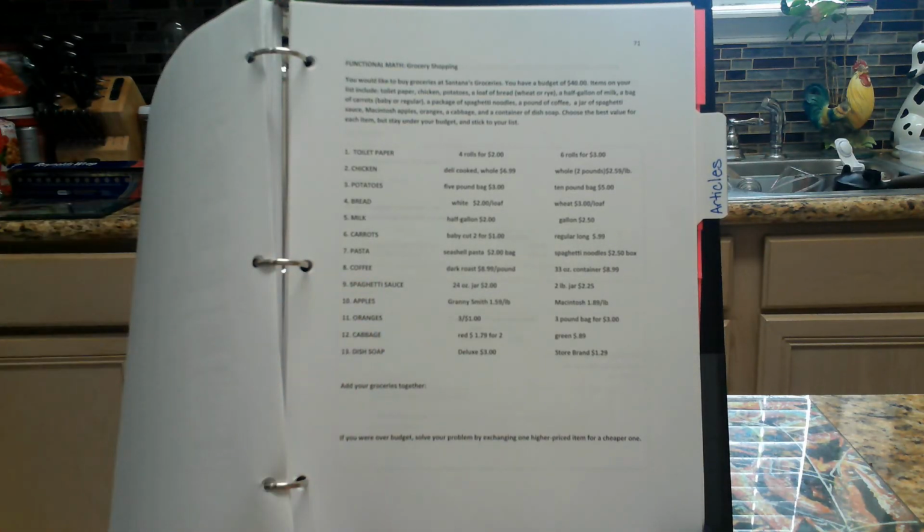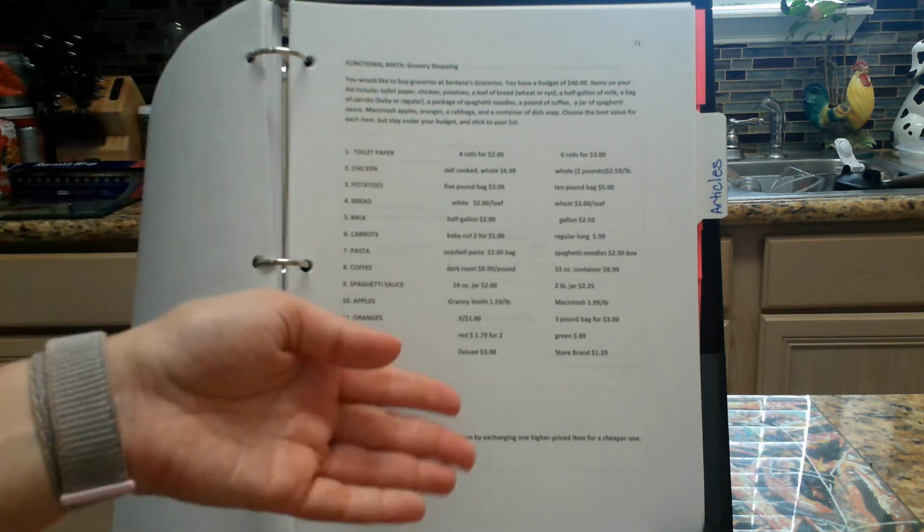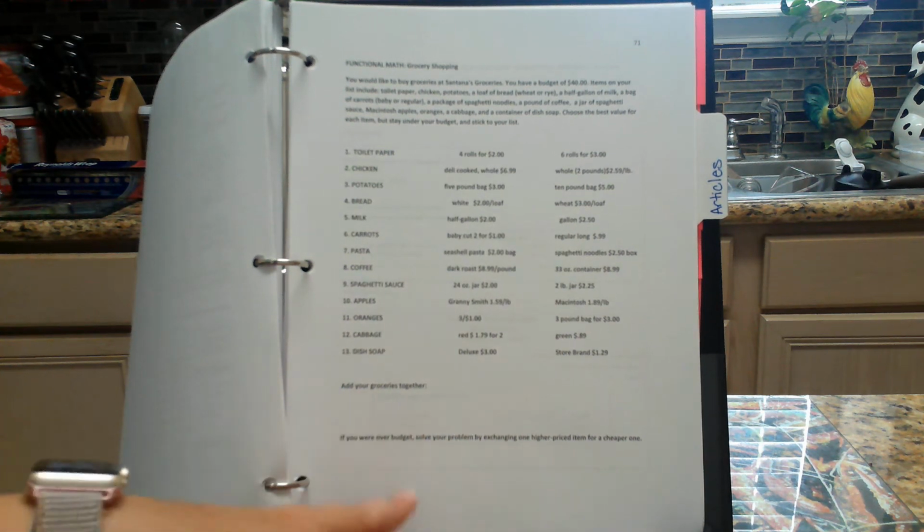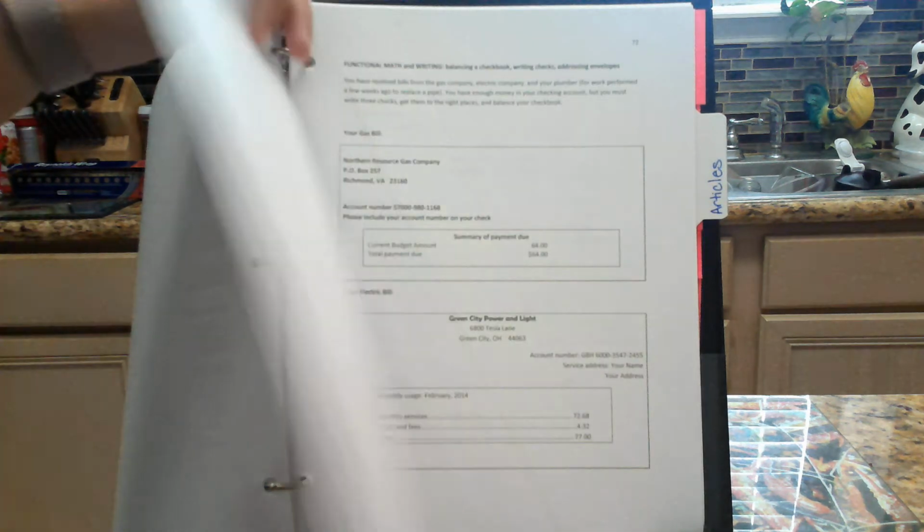Functional math, just what's a better deal? 4 rules for $2 or 6 rules for $3. You can also read the scenario. You're going to the grocery store and you have a budget of $40. You need to get toilet paper, chicken, potatoes, loaf of bread, and so on. So what would you get? Which amount? And then you add your groceries together, and if you are over budget, solve your problem by exchanging one higher priced item for a cheaper one. So it really hits on that critical thinking, the budgeting, making sure they'll be able to successfully go to the grocery store themselves.